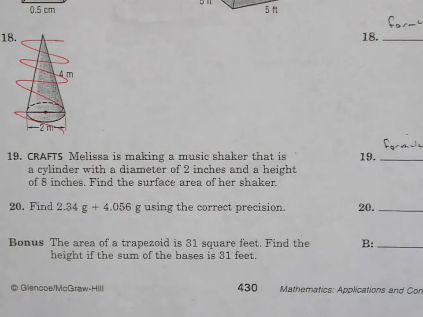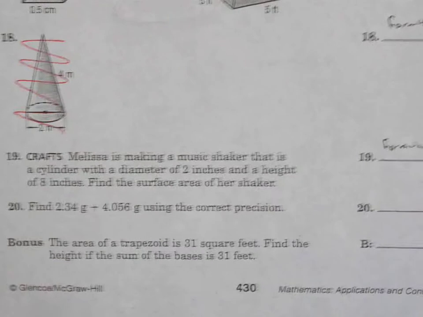Question 19 says, Melissa's making a music shaker that's a cylinder with a diameter of 2 inches and a height of 8. Find the surface area.